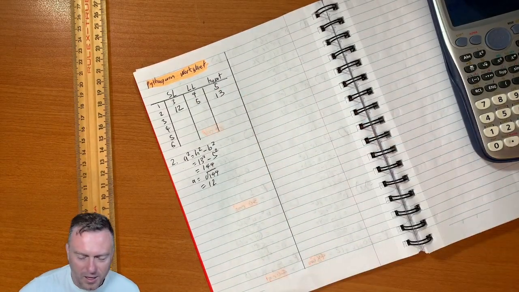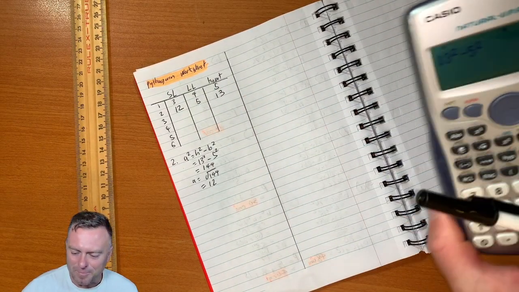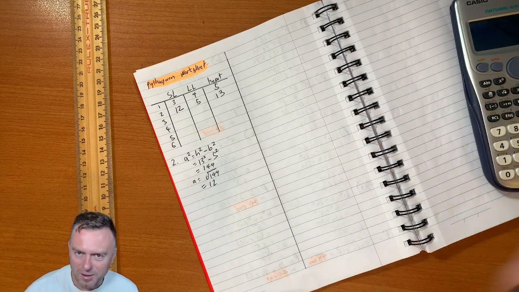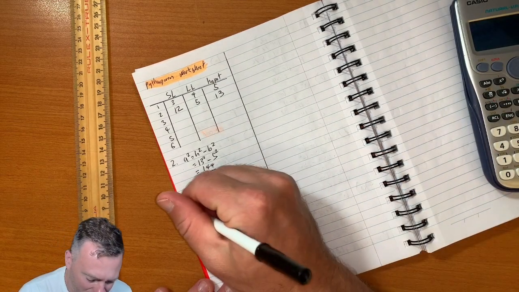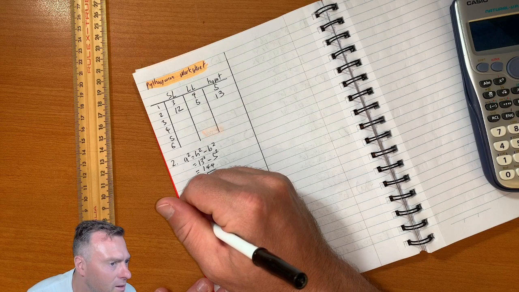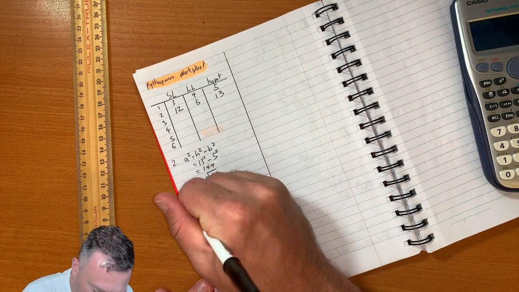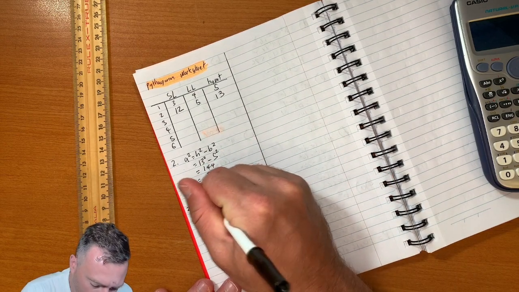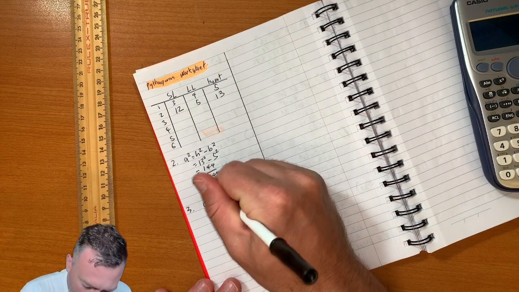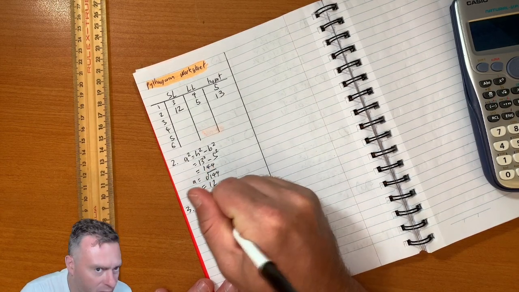And then the Pythag button that I just showed you won't work for that. That's the other thing. So the Pythag button will only work if you're trying to find the hypotenuse. So number 3, we'll need to go through that same process again. So for 3, we're going to go a squared is equal to h squared minus b squared. And then fill in the blanks.